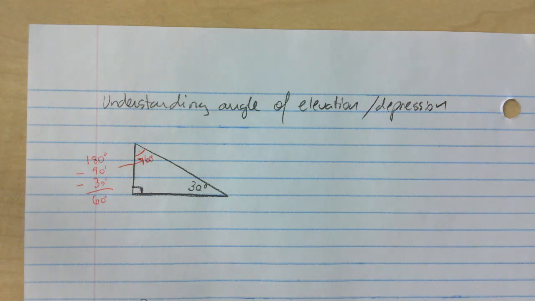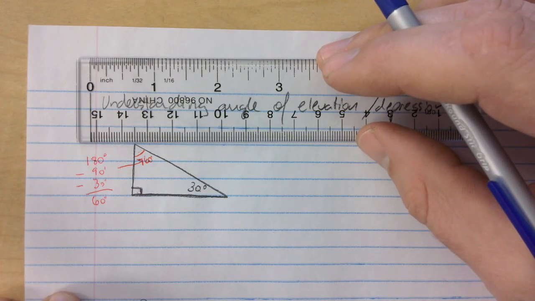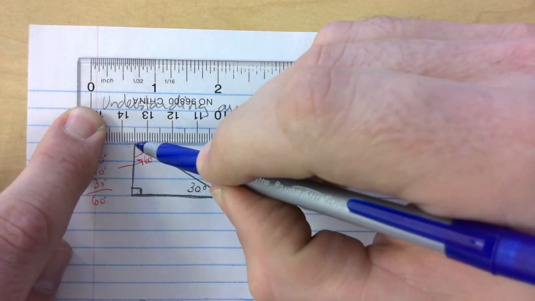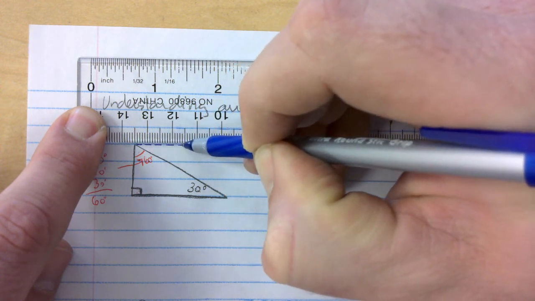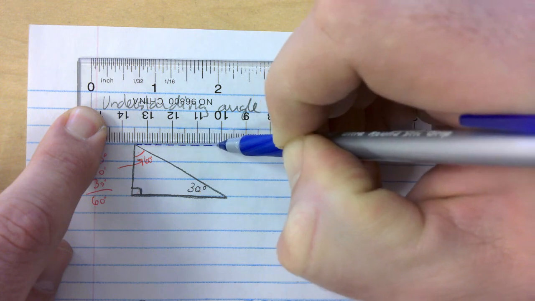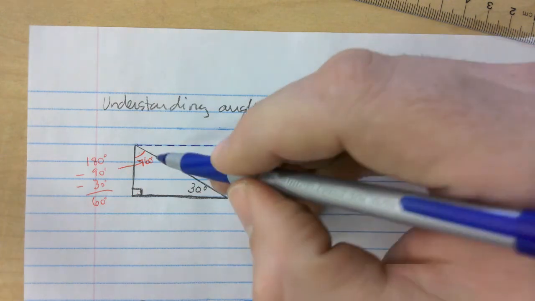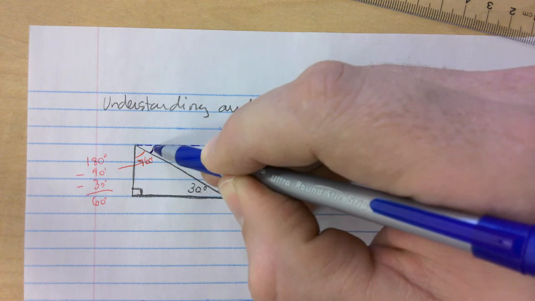Now, let's add, I'm using a different color because then you can tell that I added that afterwards. I'm going to use a ruler, but I'm just going to say, hey, if I were to go to the top corner here and extend that line, and I'm going to make it dashed like that, okay? If I were to extend that, what would this angle right here be? Any guesses?